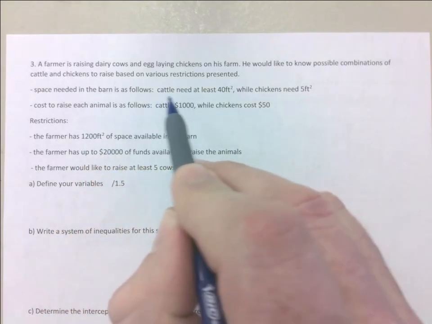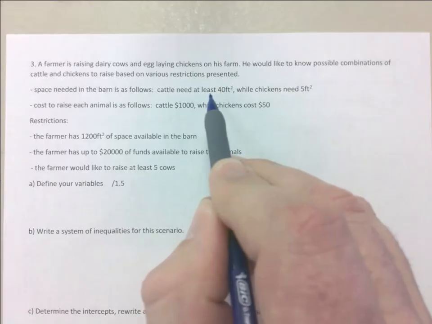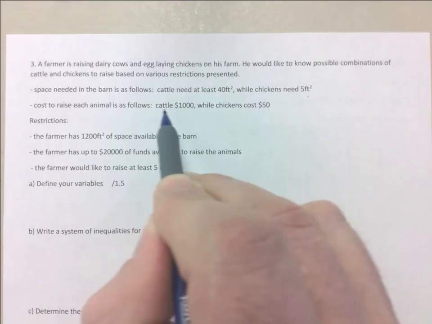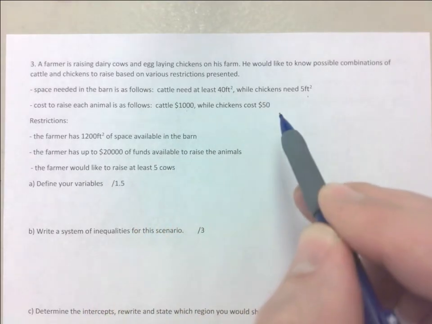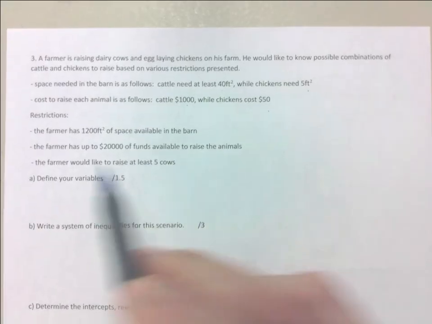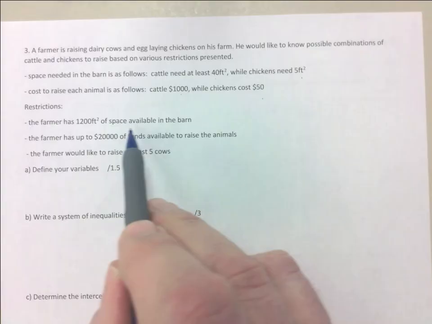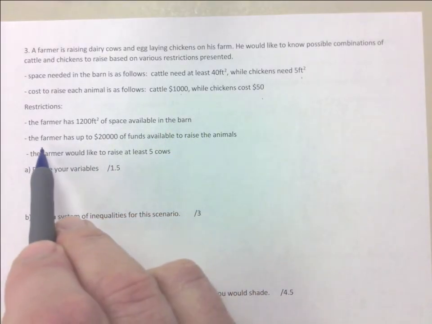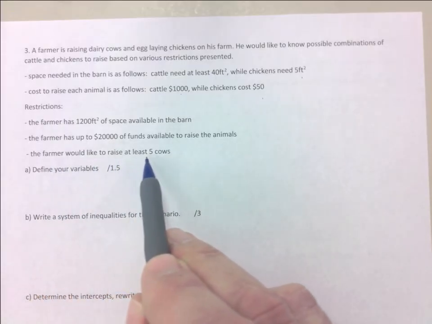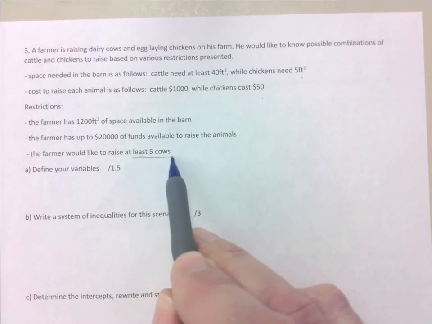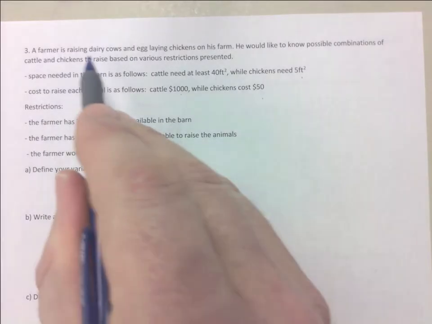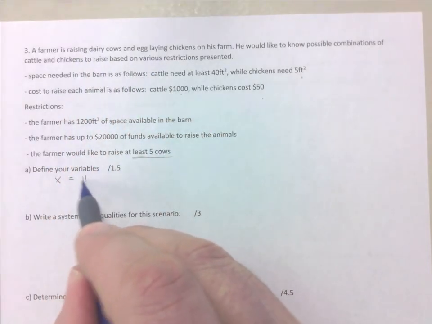Space needed in the barn is cattle needs 40 square feet, chicken 5. You need $1,000 to raise a cow, right, and $50 for a chicken. Okay, the farmer has 1,200 square feet of space, $20,000 of money, and would like to raise at least 5 cows. This is specifically to cows, right? Define your variables. So I'm going to go with the order that I'm presented it. X is the number of cows.